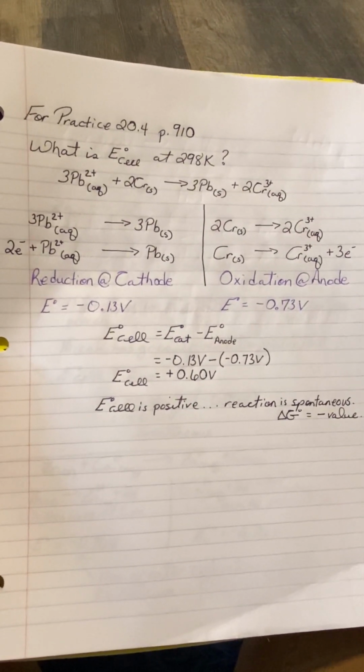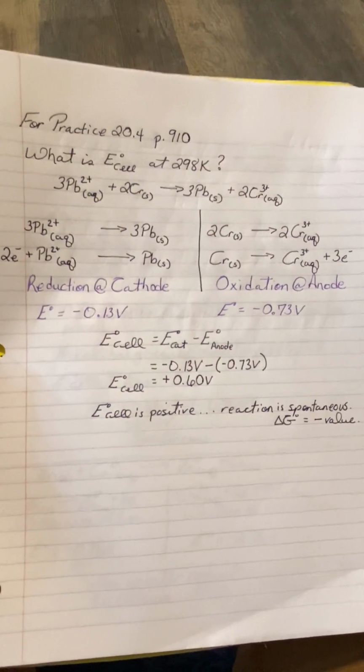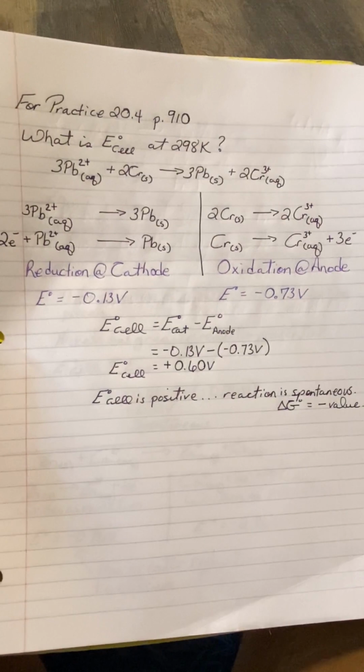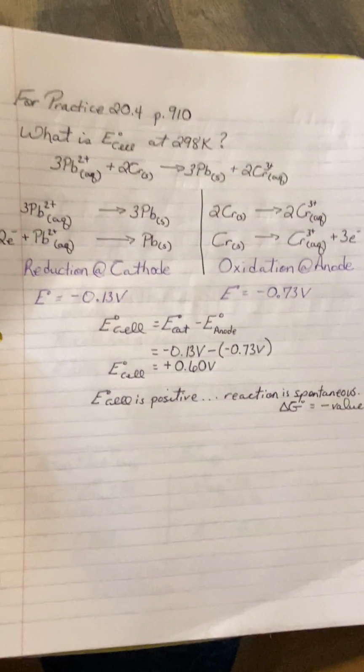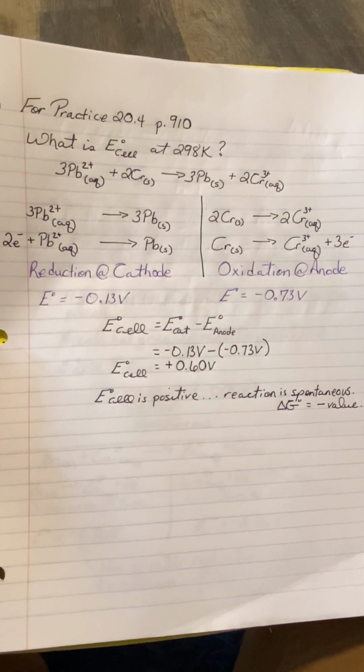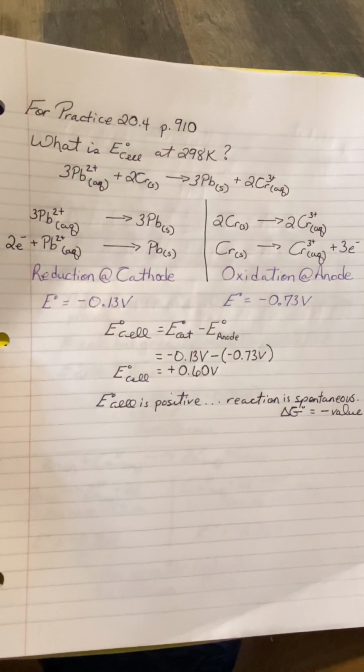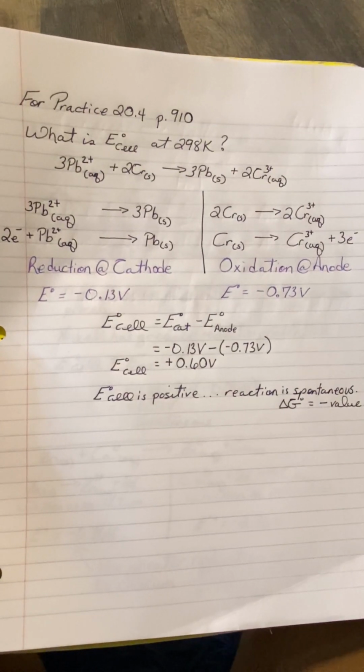Now, if the anode value happens to be negative, then it will change the sign. You can see the negative 0.13 volts minus a negative 0.73 volts. You see that the sign flips and it becomes a positive 0.60 volts.